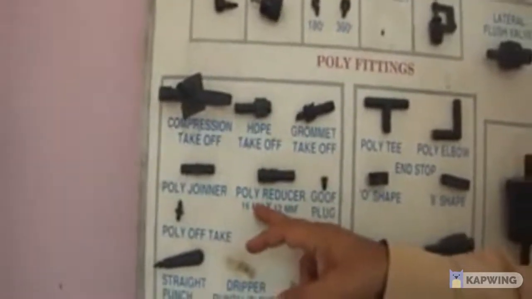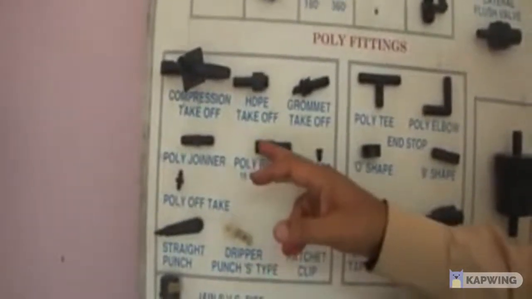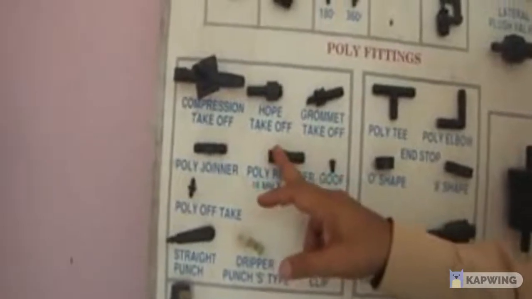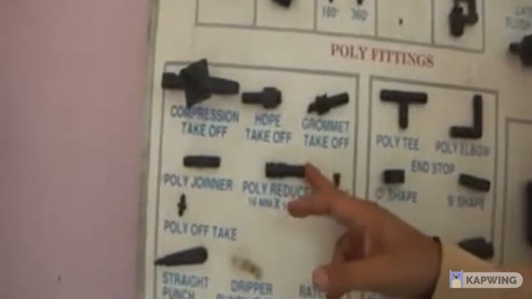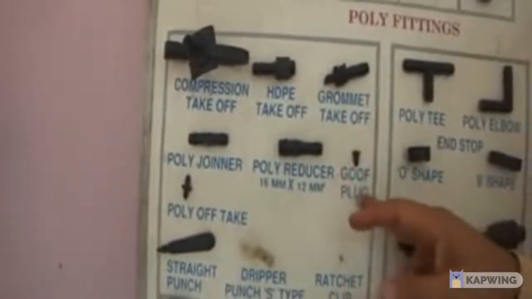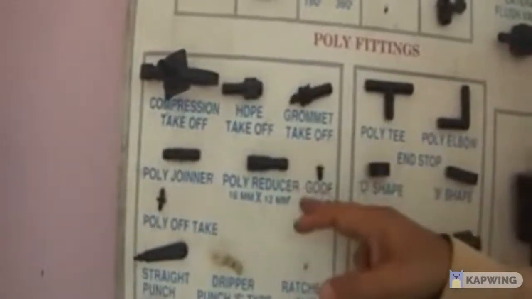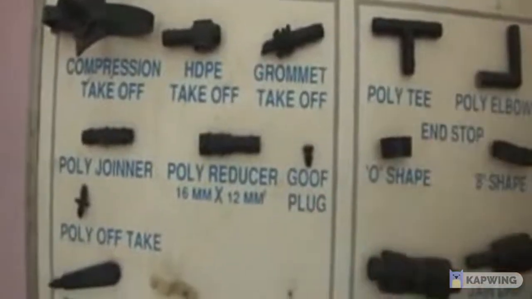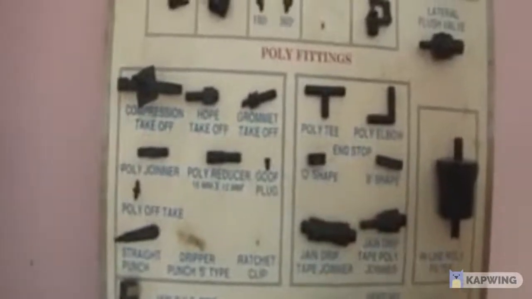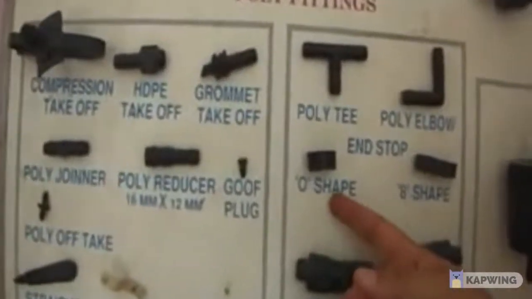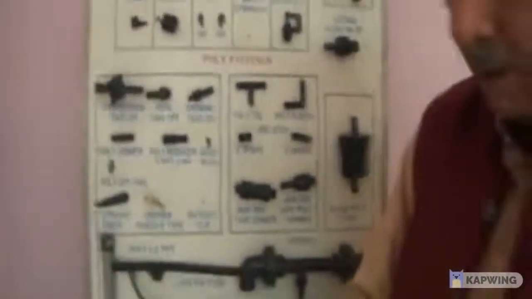Reducers are also available. Just now when I was showing you the previous case, if a pipeline is of 16 millimeter and I want to connect a 12 millimeter pipeline, such a provision is there. Goop plug, for certain emitters that are not operational, where you don't want to give irrigation, one can plug the hole by using the goop plug. In order to terminate the lateral pipeline, an O shape or this 8 shape, such type of thing is there.